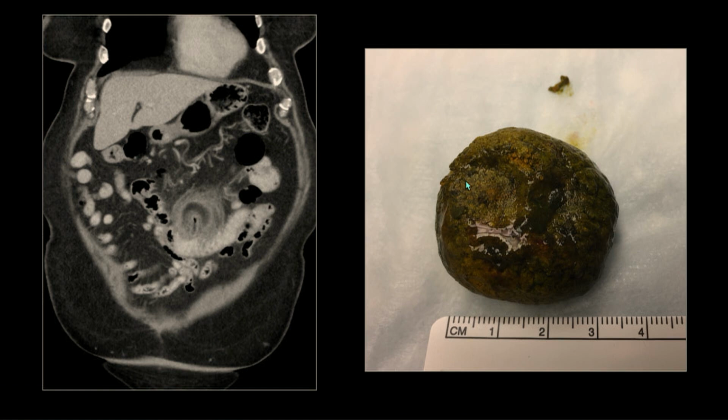And what did they find in the OR? They found this really interesting obstructing enterolith, almost like a gallstone ileus type equivalent case where you had migration of a stone causing a more distal small bowel obstruction.